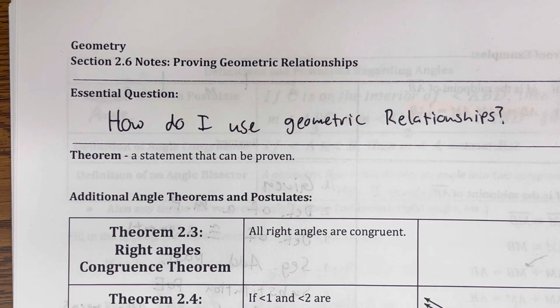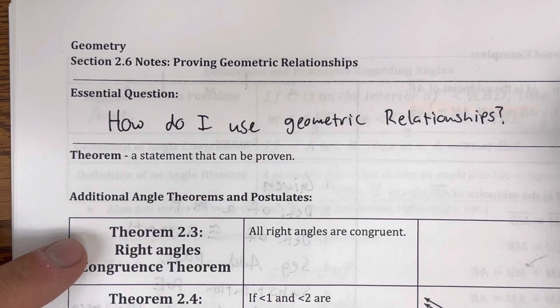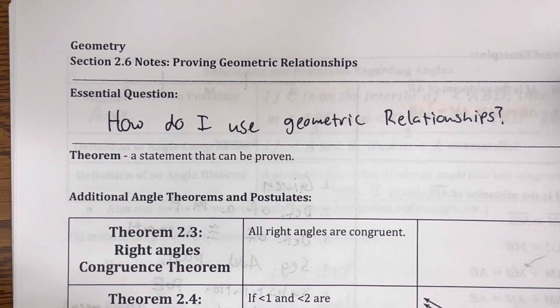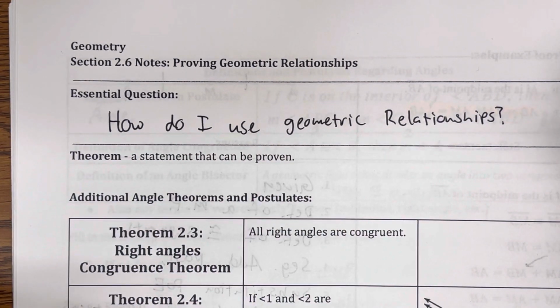So the first one we're going to talk about is a little bit obvious, and that's right angles. And theorem 2.3 means chapter 2, theorem 3. Preferably don't title it by that when you're doing your homework. Actually say the right angles congruence theorem. The answer key a lot of times is just going to say theorem 2.3, but we don't know what that is. All right, no one remembers 2.3 is this, but if you say right angles congruent, guess what? I know what that means.